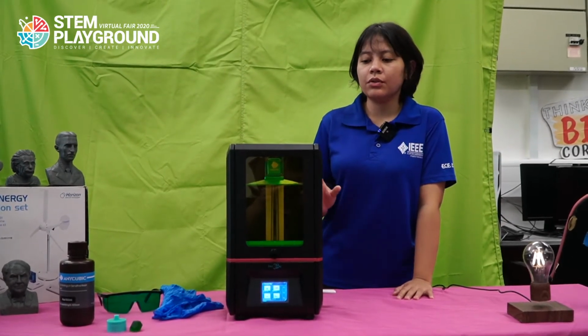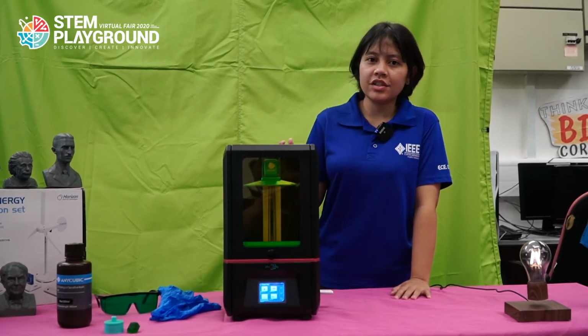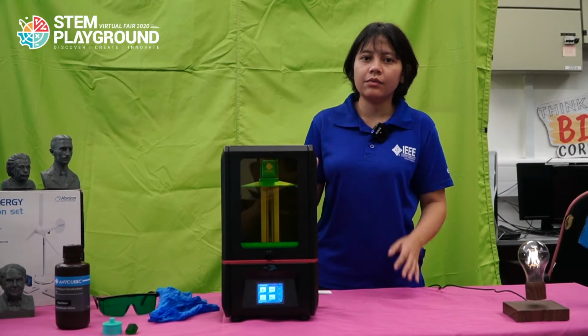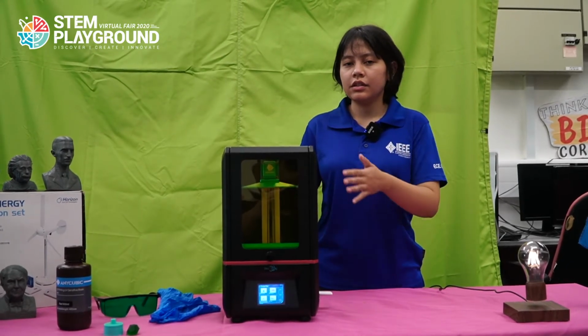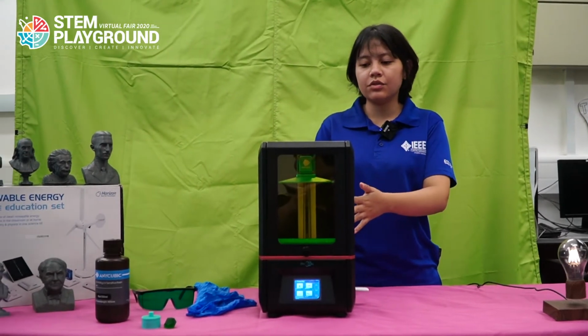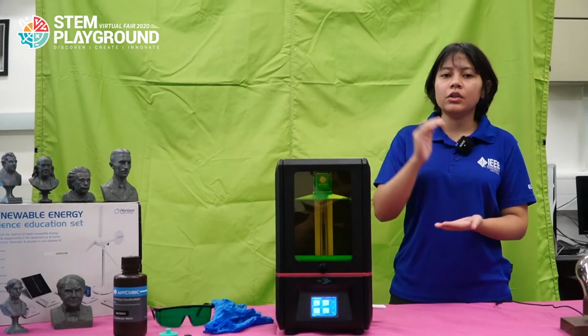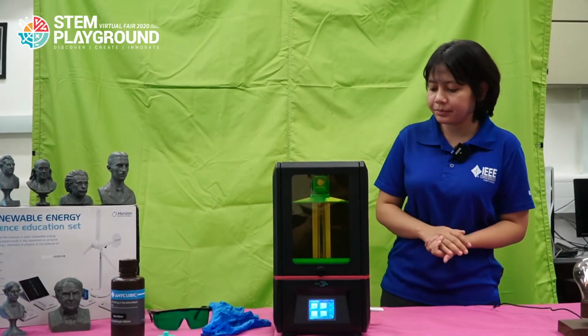Imagine you're building a house, a wall. You are arranging the bricks layer by layer until it forms a wall. So that is the case. In the case of this 3D printer, the UV light will solidify the liquid resin layer by layer.